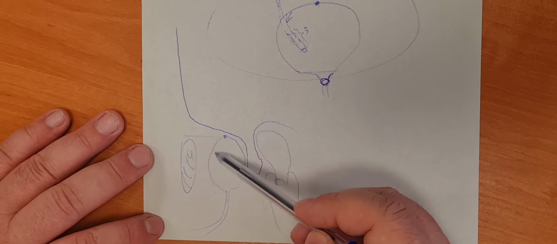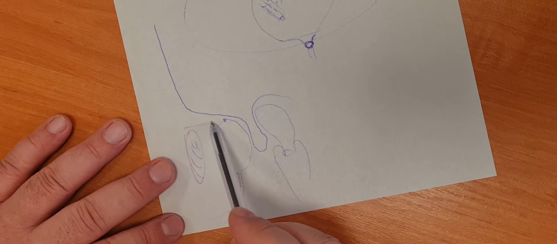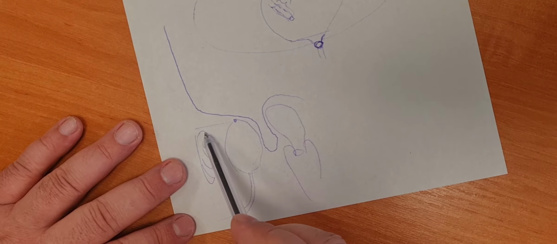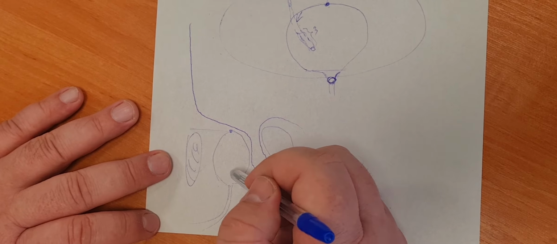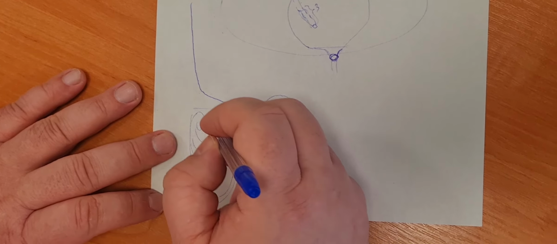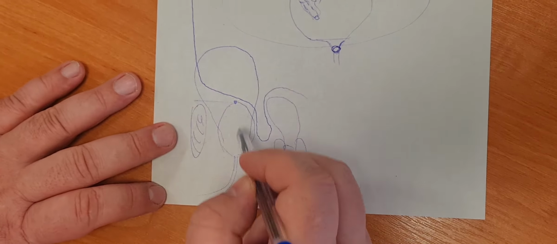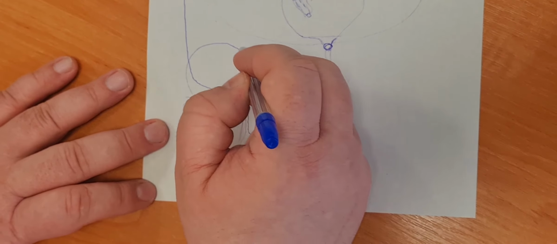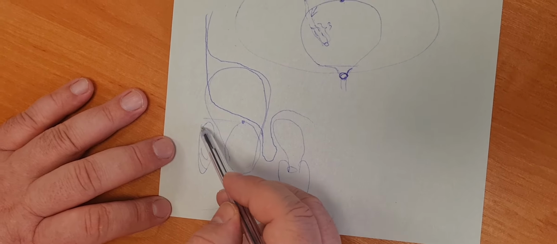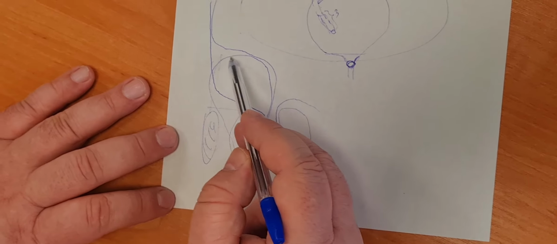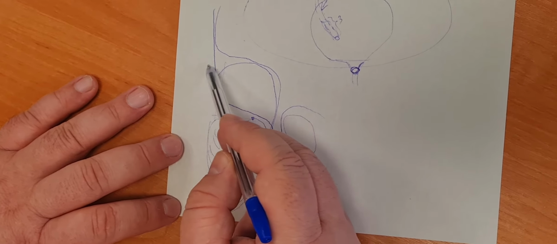And if the urinary bladder is empty, it is behind the pubic symphysis, but if the urinary bladder is full with urine, it goes upward. And in this case, the anterior wall of the bladder may be above the pubic symphysis, and here peritoneum is absent.